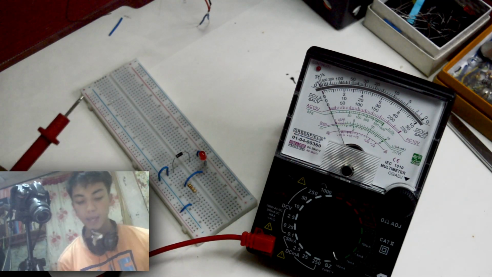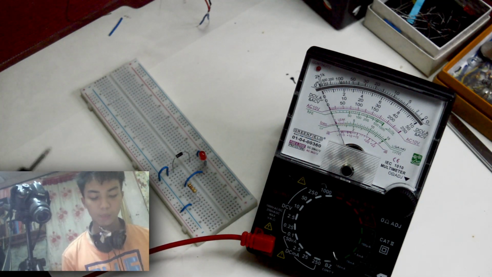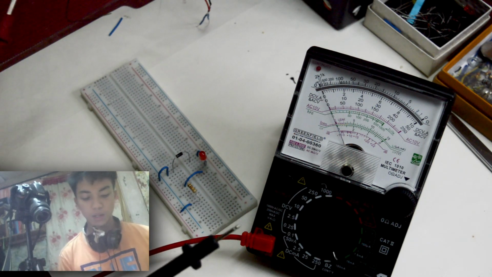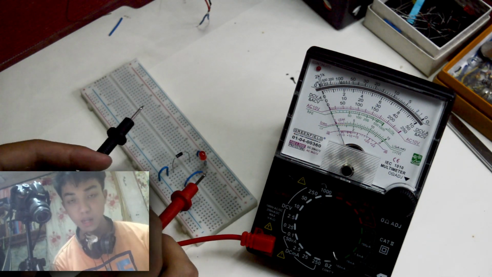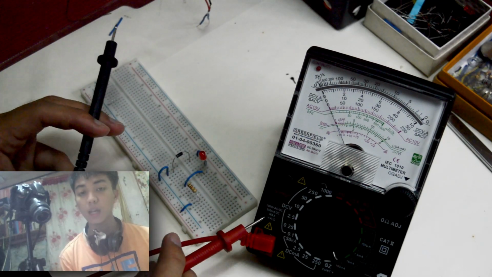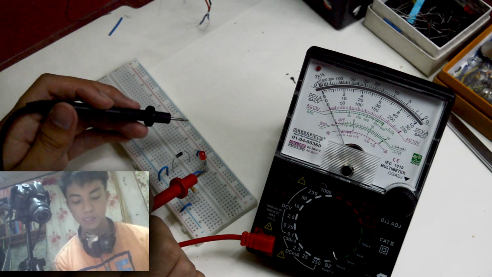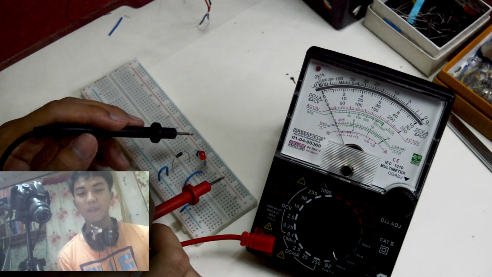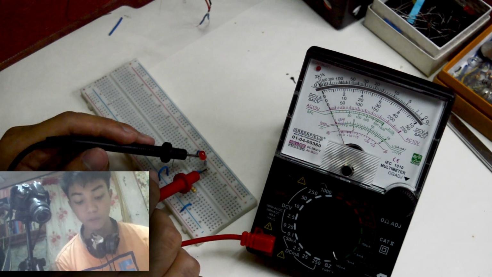Alright, so now we are done with the forward bias. Let's proceed to the reverse bias by simply reversing the polarity. Theoretically speaking, in reverse bias we should get at least infinity or 0 or no value at all.